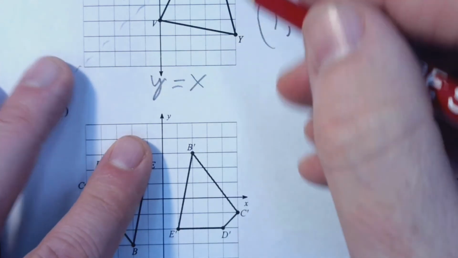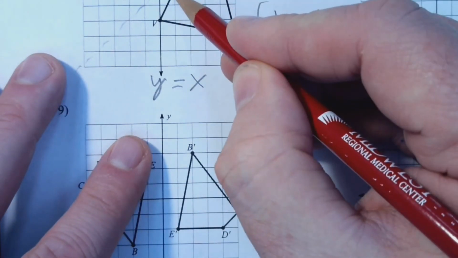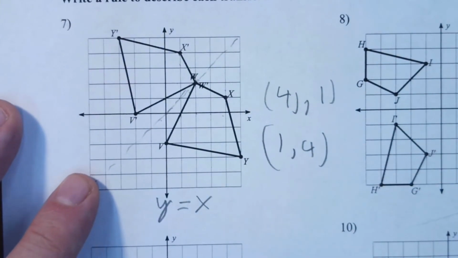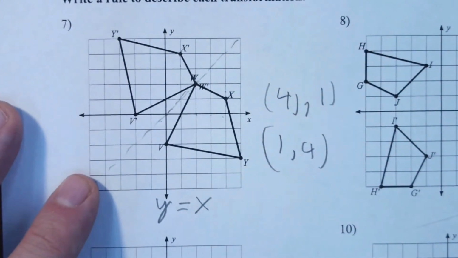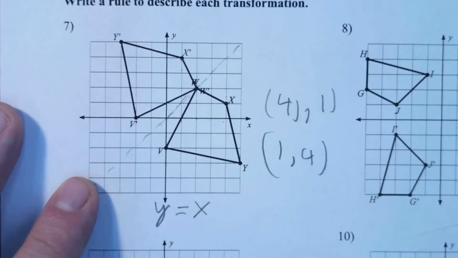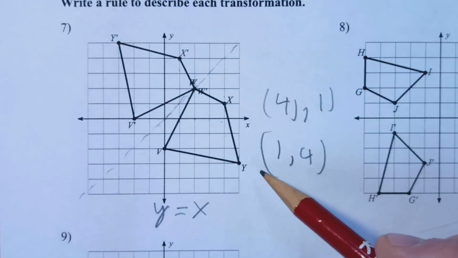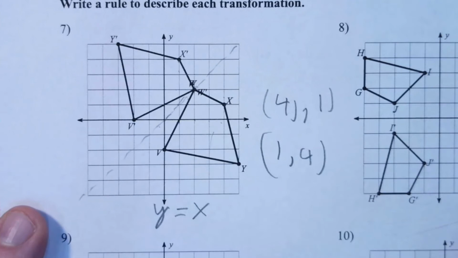For my prime, let's see if it is. 1, 4. Okay. That proves that it's a reflection, right? So that's how you do it if you're unsure. Use those. Do I have to test out every single point? Probably not. Probably if I get 1, it'd be fine.